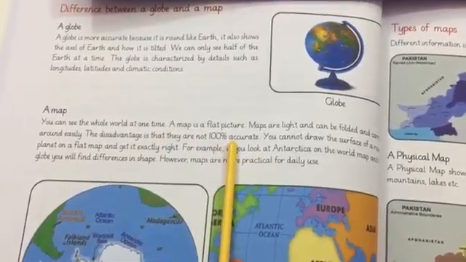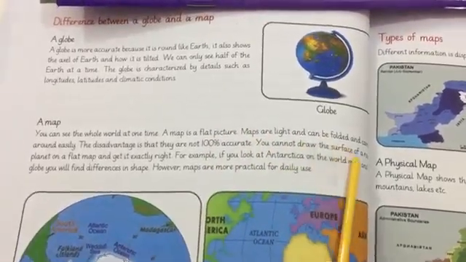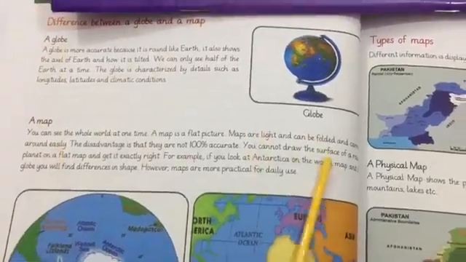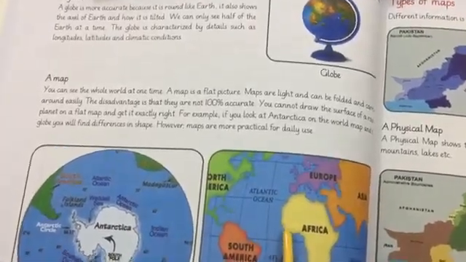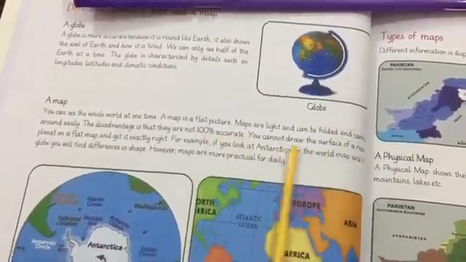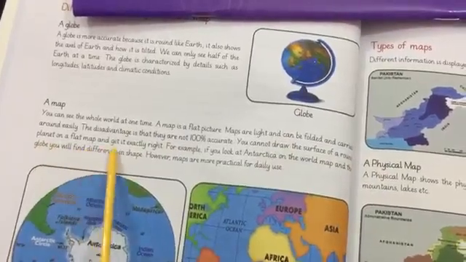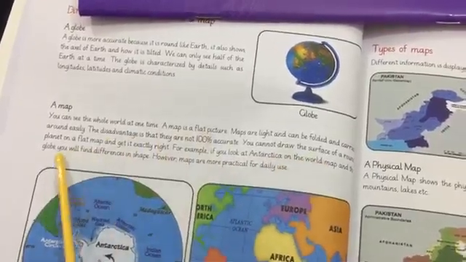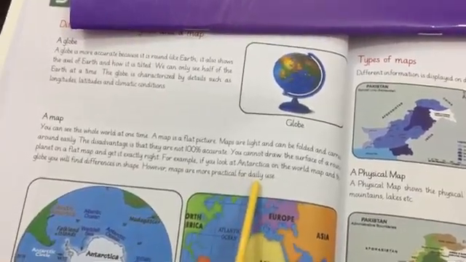Maps are not 100% accurate because they are flat pictures, right? The only benefit of the map is that it can be folded easily and we can take it wherever we want. But we cannot find a country's location 100% accurately. You cannot draw the surface of a round planet on a flat map and get it exactly right. For example, if you look at Antarctica on the world map and then on the globe, you will find differences in shape. However, maps are more practical for daily use.